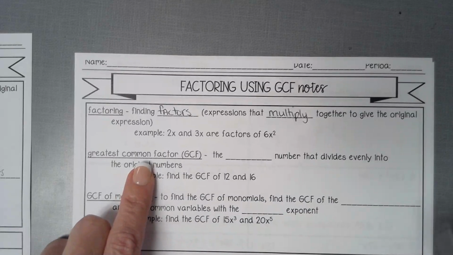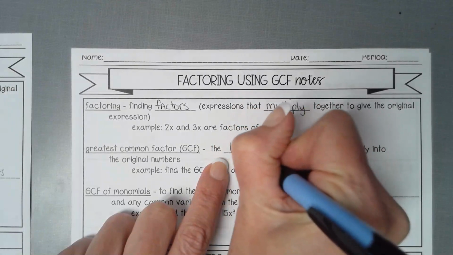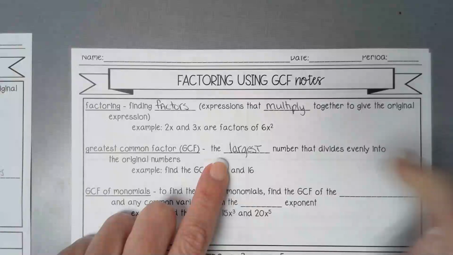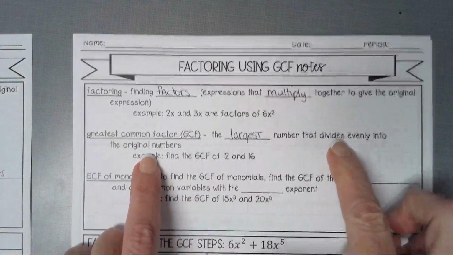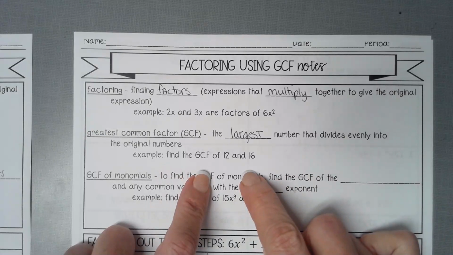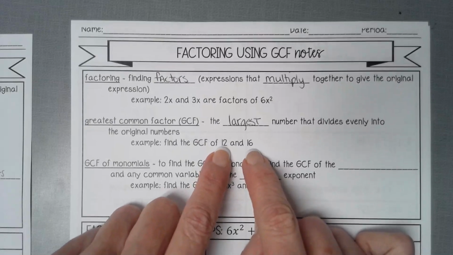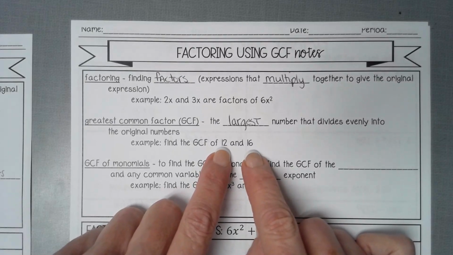The greatest common factor is the largest number that divides evenly into the original numbers. So we have 12 and 16. The greatest common factor would be what?